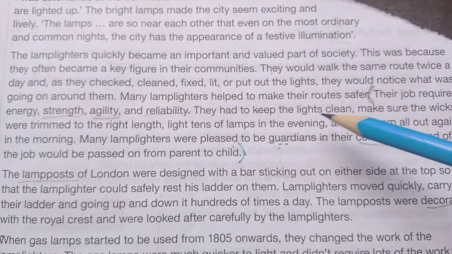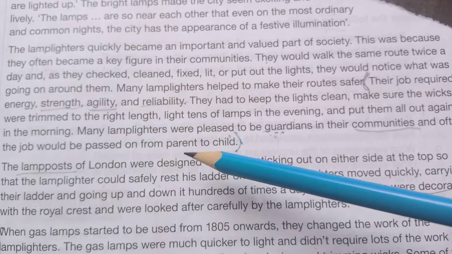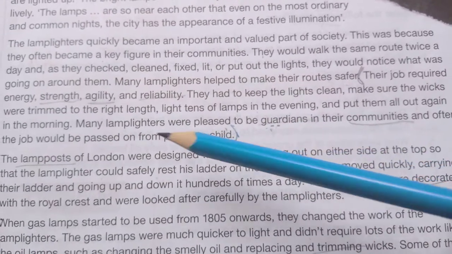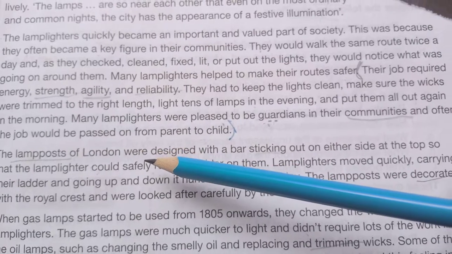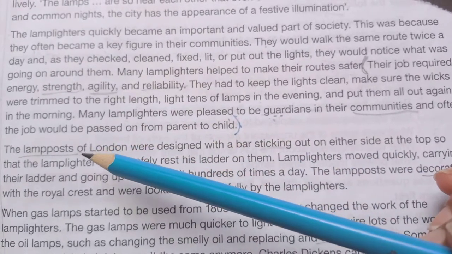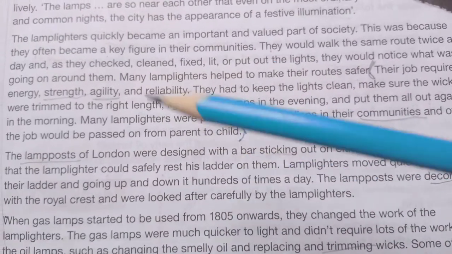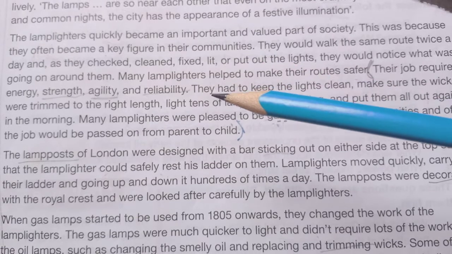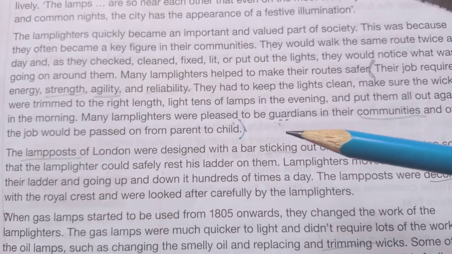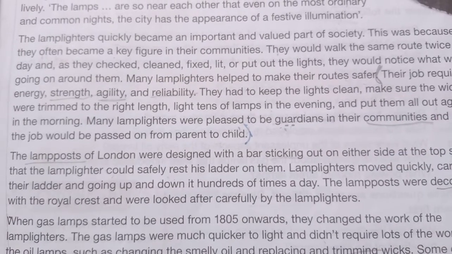They had to keep the lights clean, make sure the wicks were trimmed to the right length, light tens of lamps in the evening and put them all out again in the morning. Many lamplighters were pleased to be guardians in their communities, and often the job would be passed on from parent to child. So you see, in the late 1700s, these lamplighters were a key figure, very important persons in their communities because of the nature of their job.